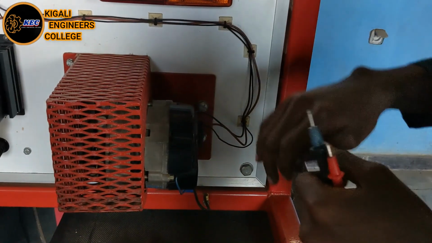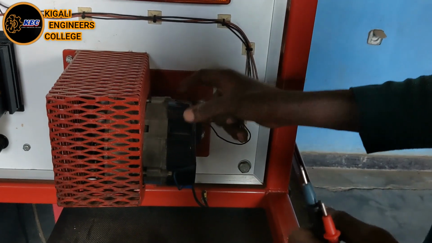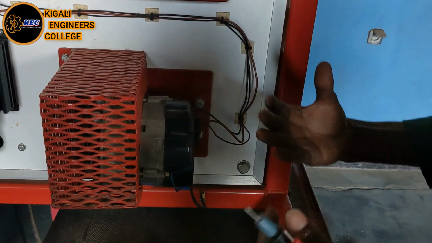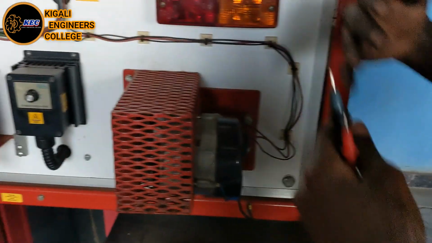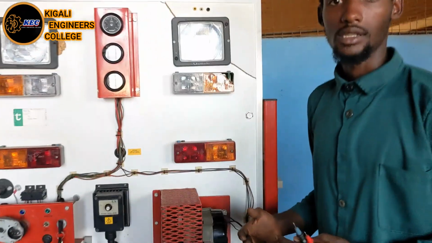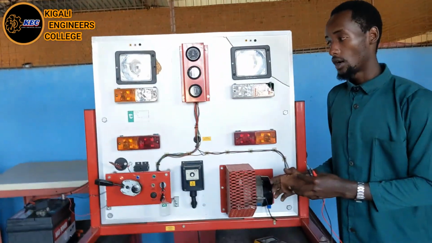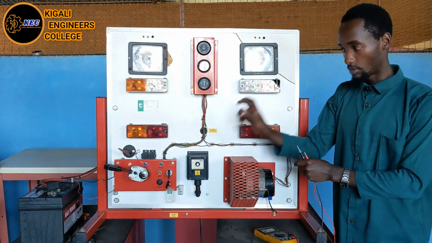The next one, if you turn to the start position, you reach the excitation phase, where the alternator produces the current to excite itself. The other one is the charging phase. After the excitation itself, it will charge the battery.